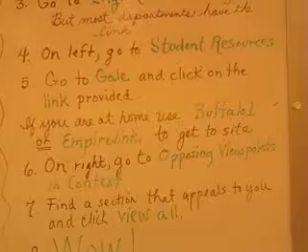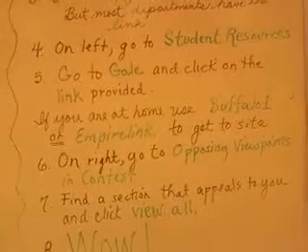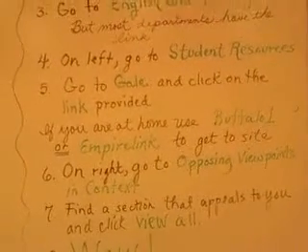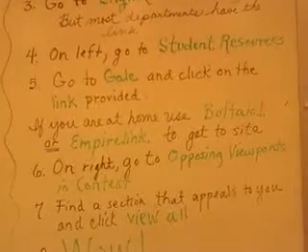And if you're in 10th grade, you can do this. You don't need a driver's license. You type in Buffalo1 or Empire Link. So now at home or school, we're at the right page. So let's go back to the computer.